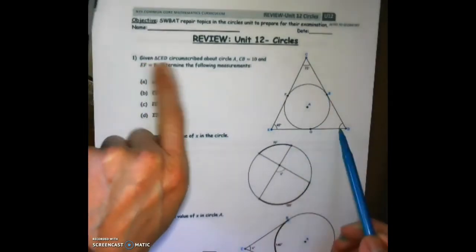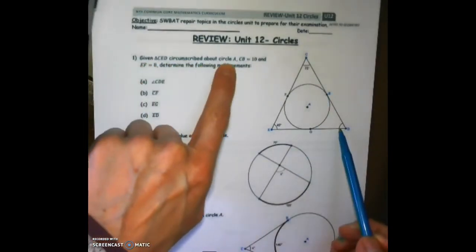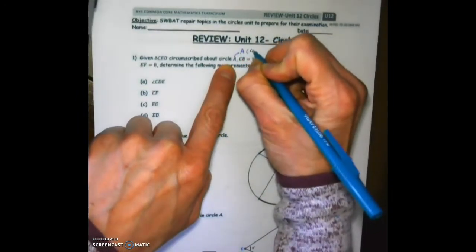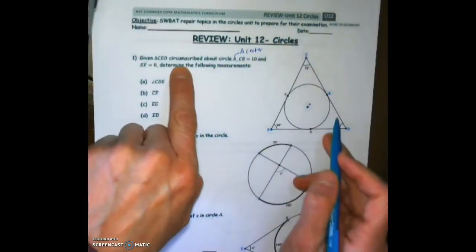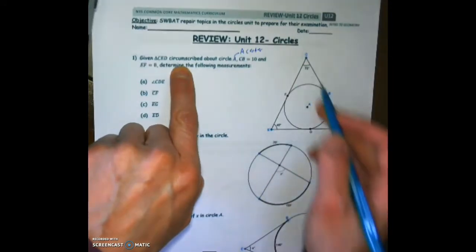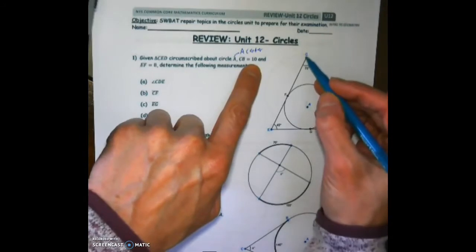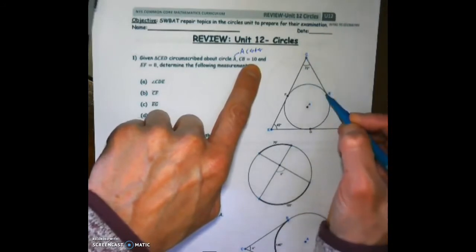Hey everyone, it's Review Unit 12, Circles. Number 1. Given triangle CED is circumscribed about circle A. So remember, circles are named by their center. That means A is the center of the circle, and circumscribed means that the triangle is around the circle but touching on each of the vertices, which means that CF and CB are tangents.